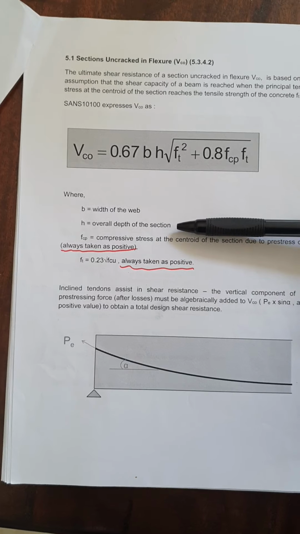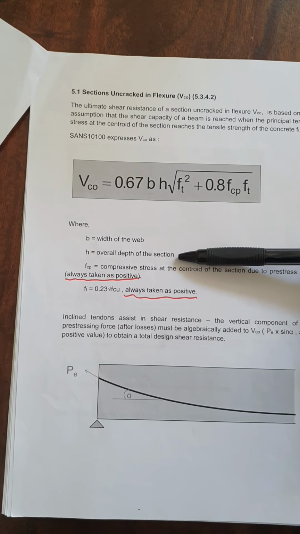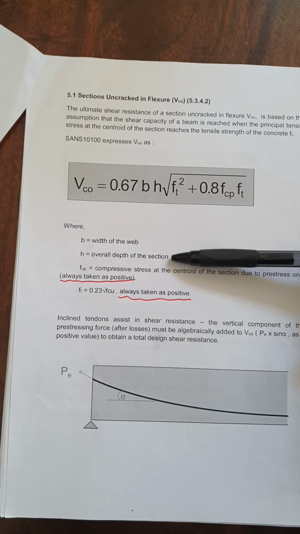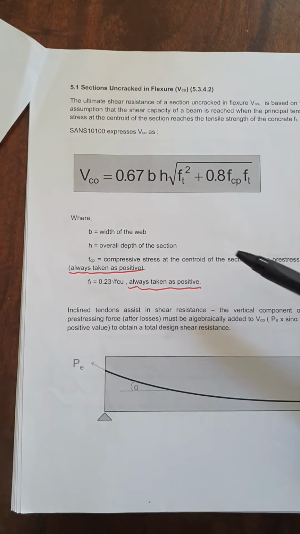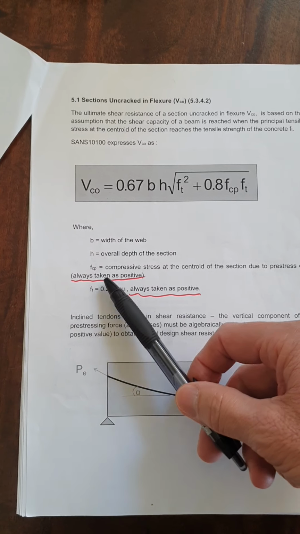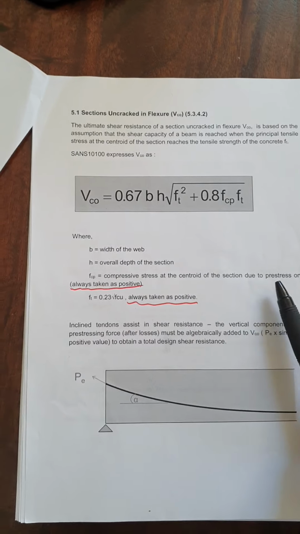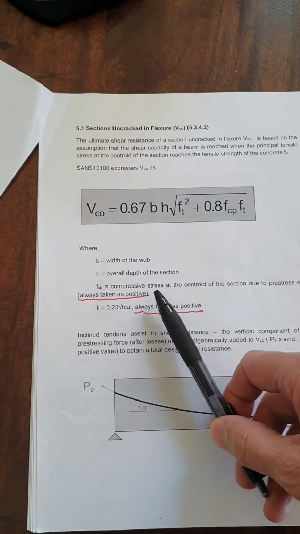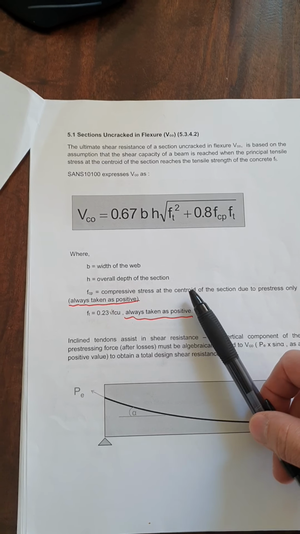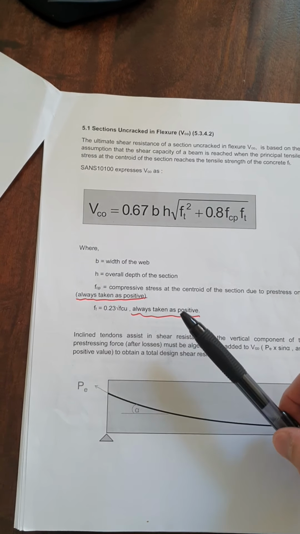h is the overall depth of the section from top to bottom. Don't confuse that with the depth from the steel to the compression face. Okay, fcp is something that we need to calculate here. This is the compressive stress at the centroid of the section due to the pre-stress only, and it's always taken as positive. So basically this is your P upon A, Pe upon Z, only that part. But we'll go through that in the example.